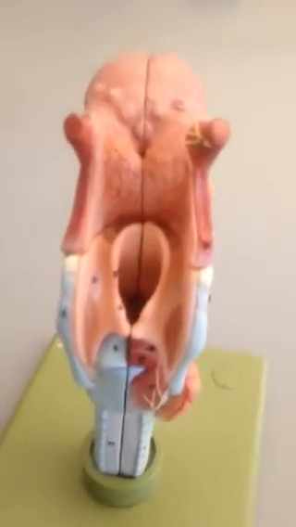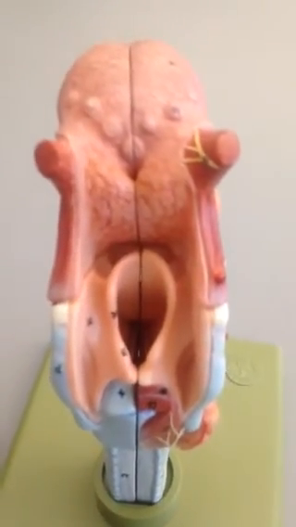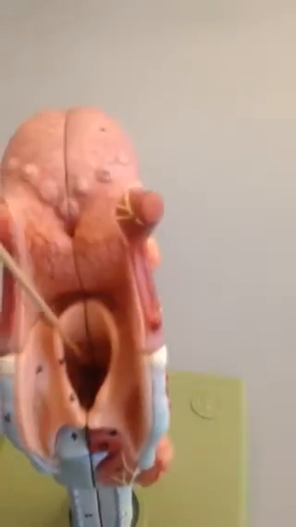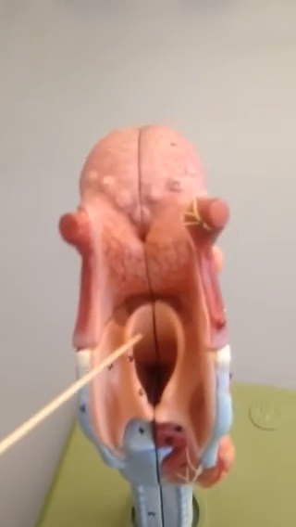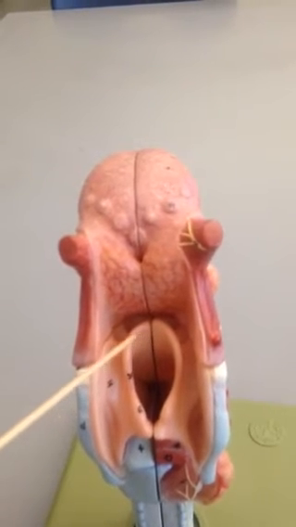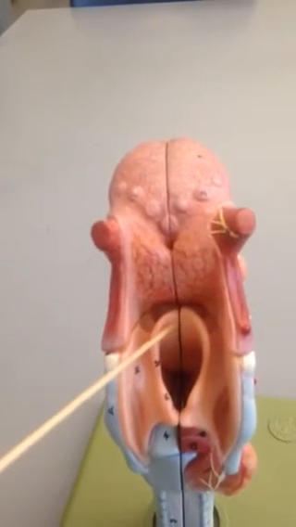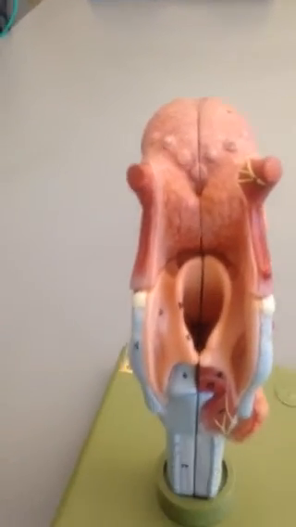Now let's look at the back of the larynx. The opening into the larynx is called the glottis. This is the glottis, and the flap that will cover it, it folds down to cover it, this is called the epiglottis. So epiglottis, and then the opening is called glottis.